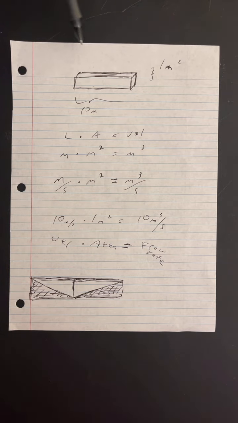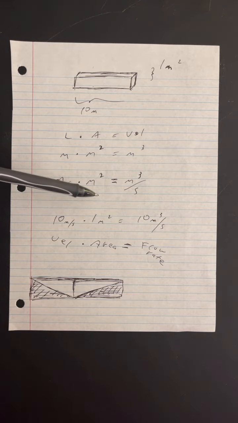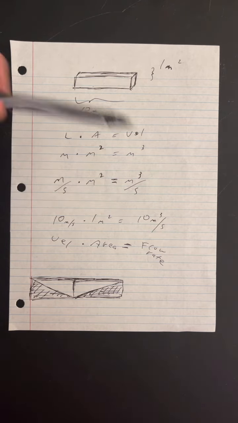So if you have a river or a pipe or something right here and you just float something in the top right here and then time how long it takes to cover a certain distance, you can just take velocity times your area and that will give you the flow rate. In this case, 10 meters per second because it covers 10 meters in 1 second, that object that we floated down. Multiply it by the area and we get 10 cubic meters per second.